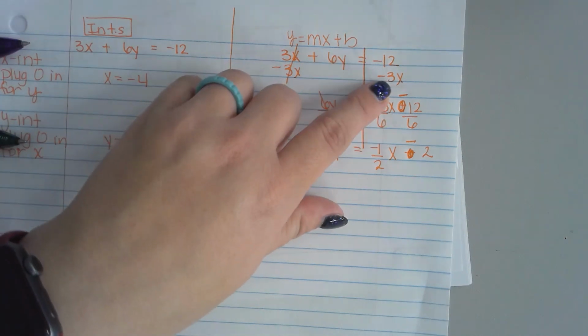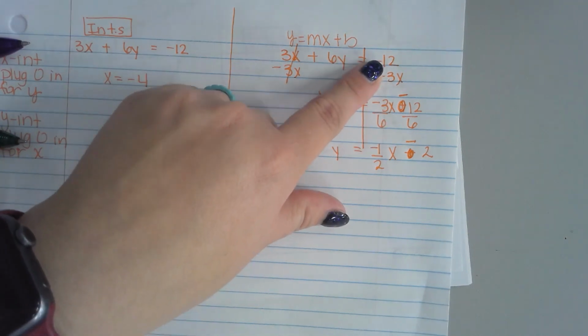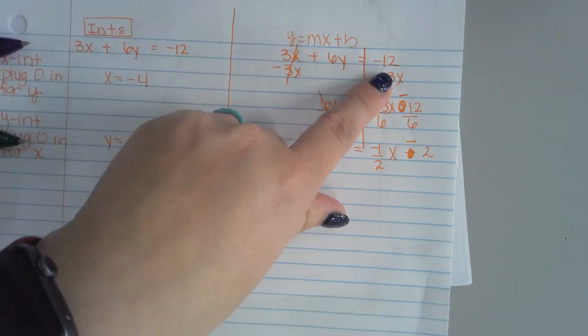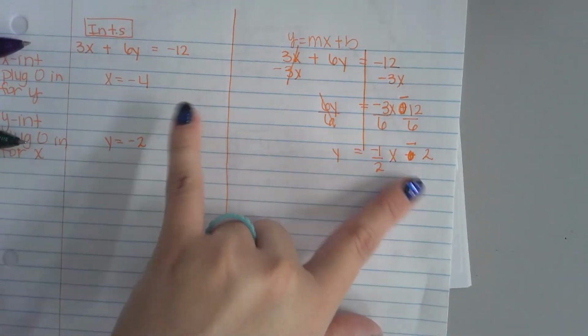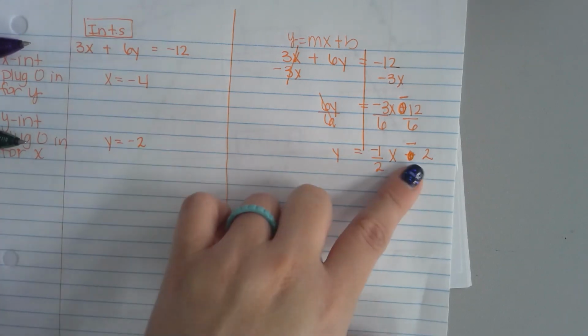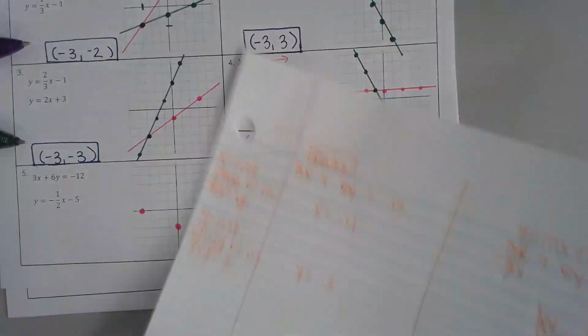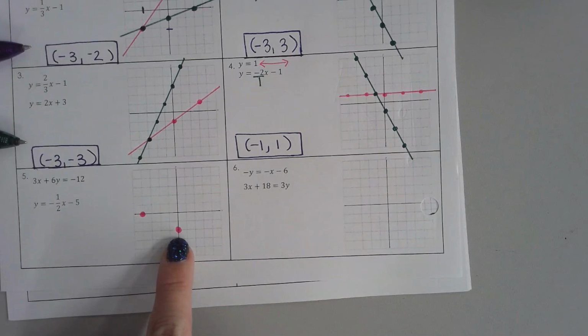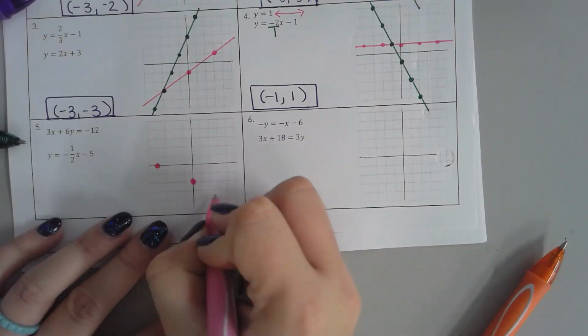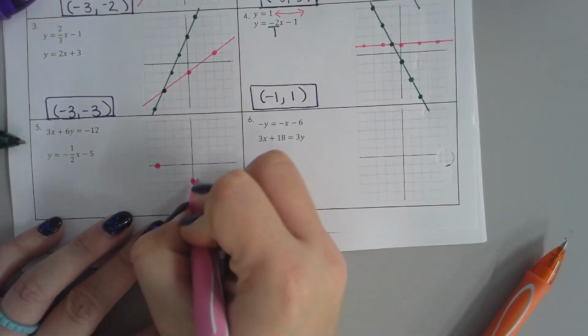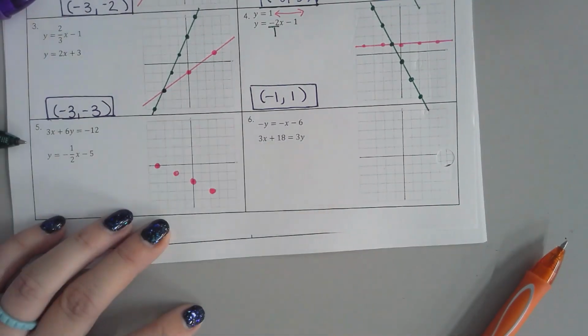So I should have had a negative 3x minus 12, not negative 3x plus 12. Regardless of what I did, my y-intercept should have matched, and it didn't. So my y-intercept is negative 2, which I'd already got. And then my slope was negative 1/2. Okay. And that did fit in with my line.